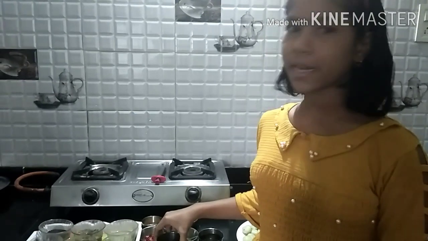Then I added 1 tablespoon of water, as you can see, and I converted 1 tablespoon into milliliter. So 1 tablespoon is equal to 15 milliliter, and 15 milliliter divided by 1 is equal to 15 milliliter as it is, and 15 multiplied by 2 is equal to 30 milliliter. So I needed 30 milliliter of water.